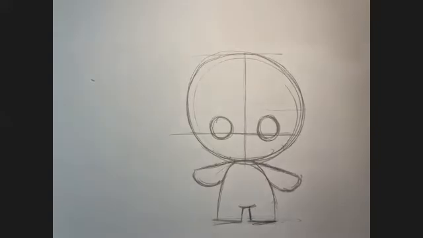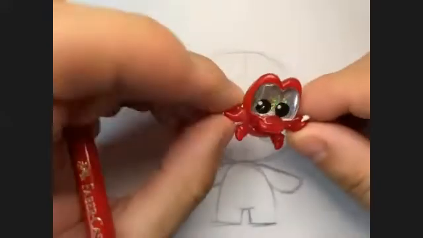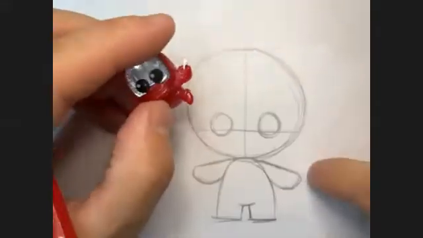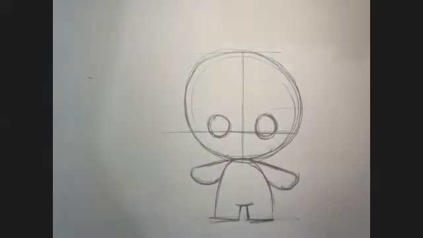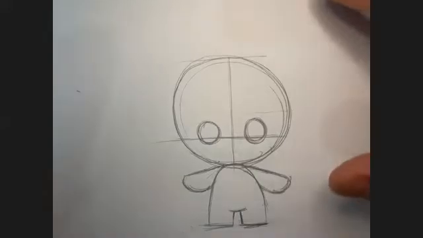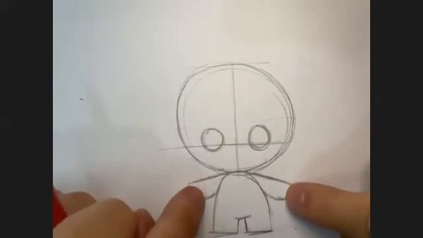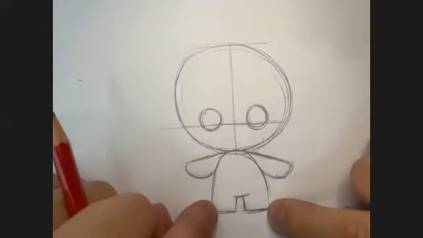Anyway, we could turn this into, I'm just looking at what's in front of me, I've got this little Sebastian from The Little Mermaid, little cutie little Sebastian thing. So why don't we turn this into a Sebastian, a little crab man. So eyes, got a big head. He's going to need crab pincers and maybe crab legs.